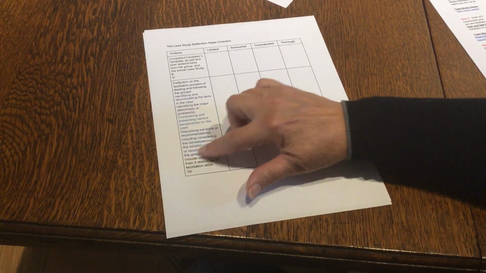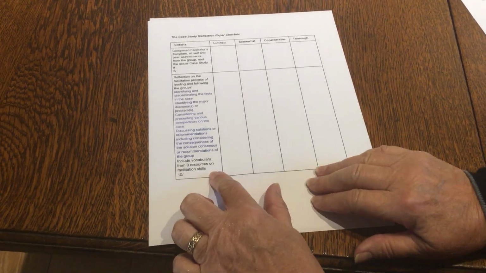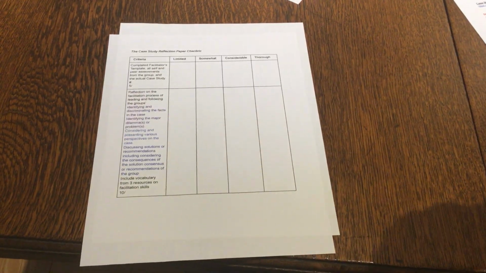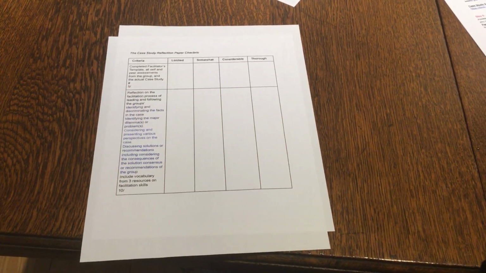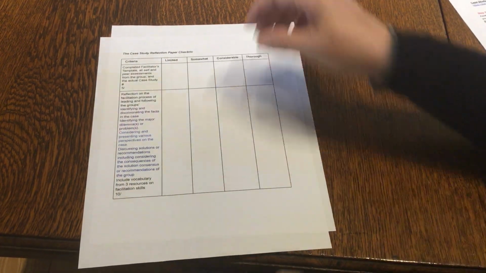And please remember to include vocabulary from 3 resources on the facilitation skills. And that was on your chart that had the resources of how to ask questions. So use those resources to help reflect on your facilitation.